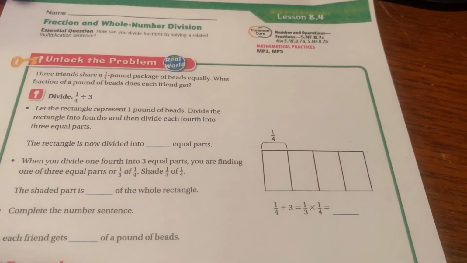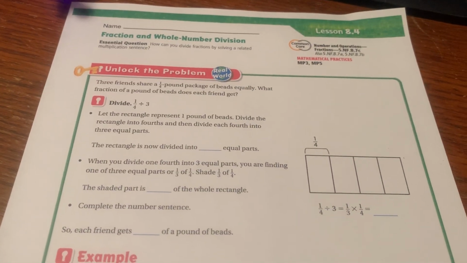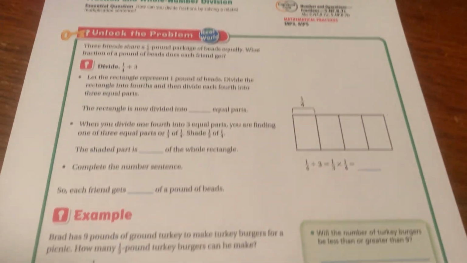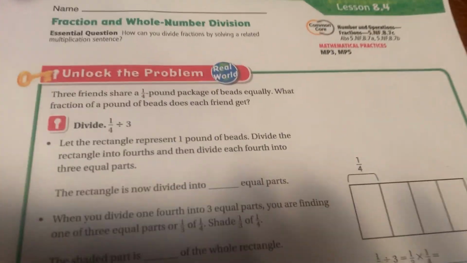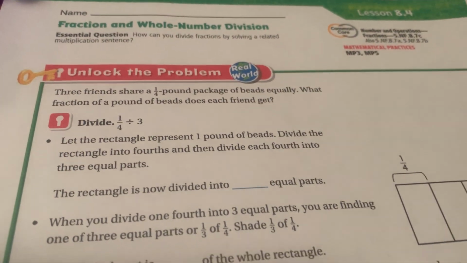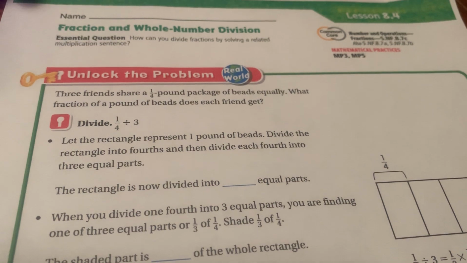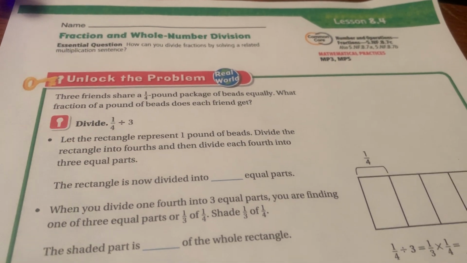Okay, let's put this into practice and explore some more. If you're working in your book, I'm going to be working on page 511, if you'd like to work along with me. If not, just focus on what I'm doing. This time we've got a word problem. 3 friends share a 1/4 pound package of beads equally. What fraction of a pound of beads does each friend get?